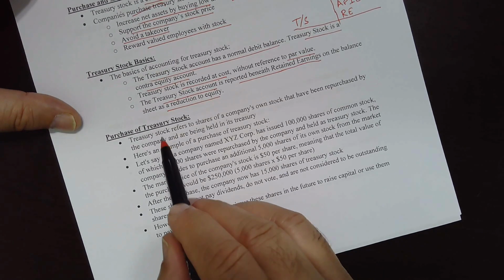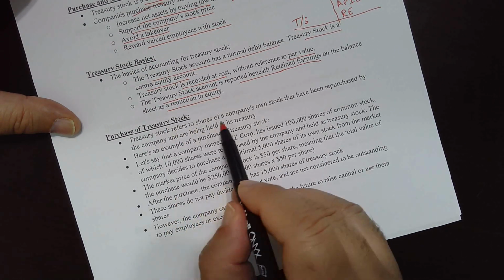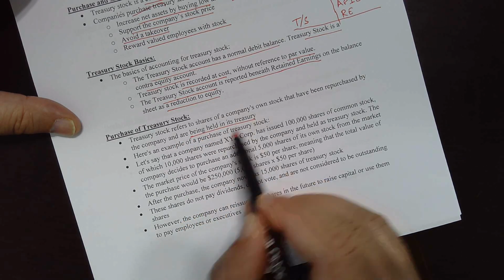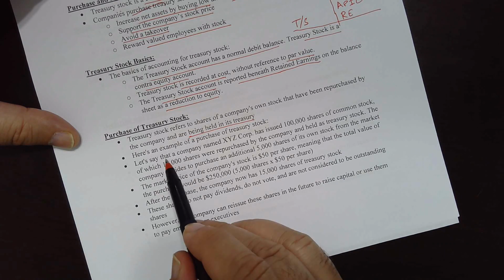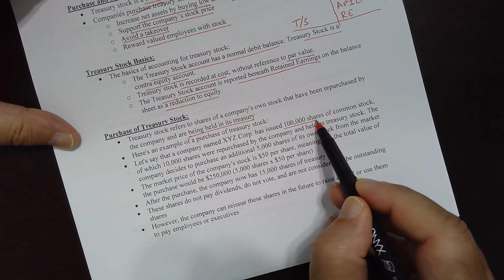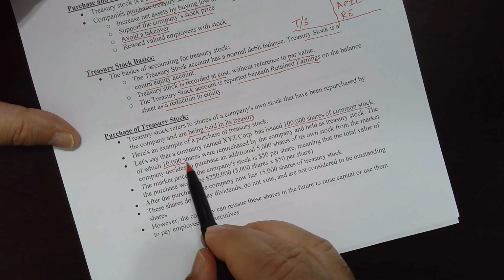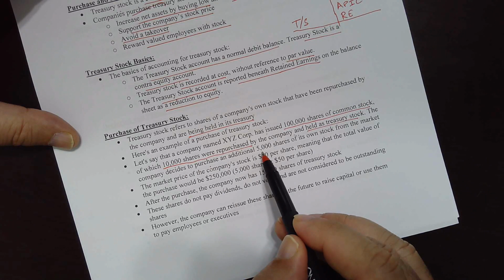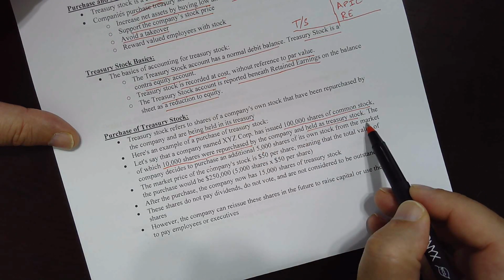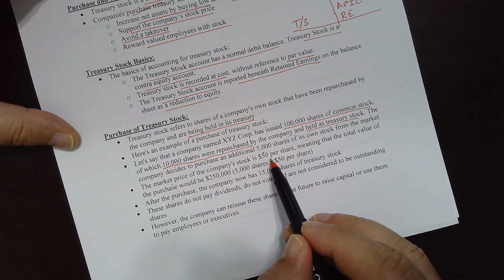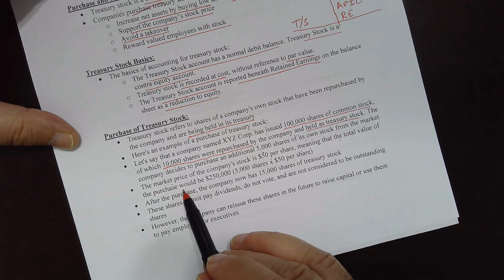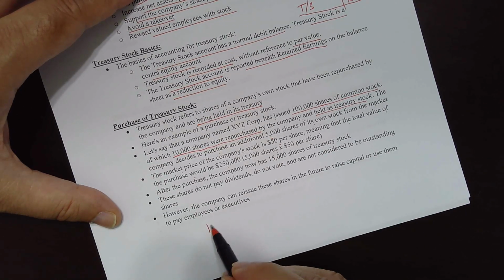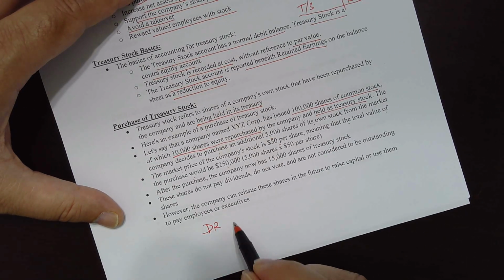Okay. Purchase of treasury stocks. Treasury stock refers to shares of stock that have been repurchased by the company and are being held in treasury. Example, the company has issued 100,000 shares of common stock, of which 10,000 shares were repurchased by the company and held as treasury stock. The company decides to purchase an additional 5,000 shares of its own stock from the market. The market price of the company's stock is $50 per share, meaning that the total value of the purchase would be $250,000. So we can say debit treasury stock.